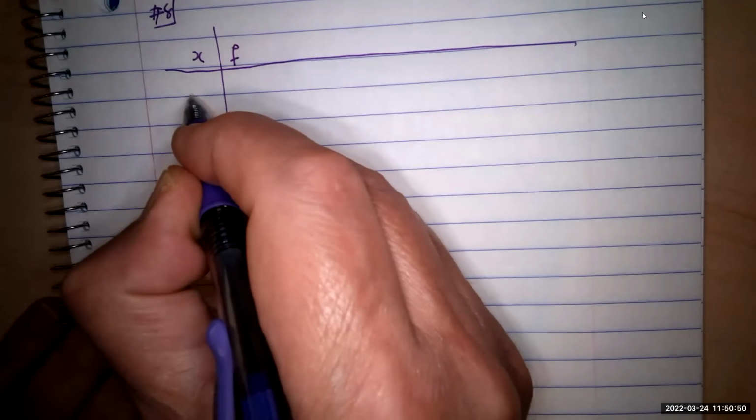So this is going to be the X and the frequency of the X. I need these numbers: 0, 1, 2, 3, 4, 5, 6, and 7. This is one column. The other column is the frequencies.